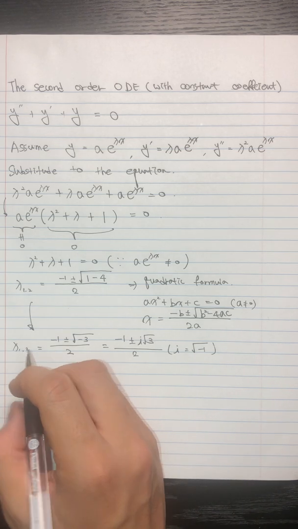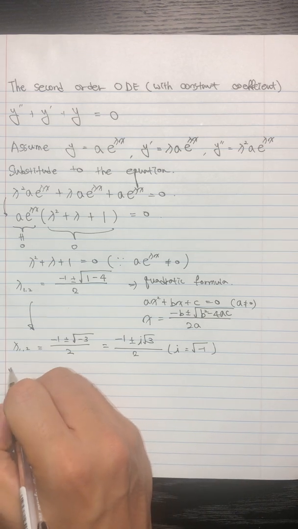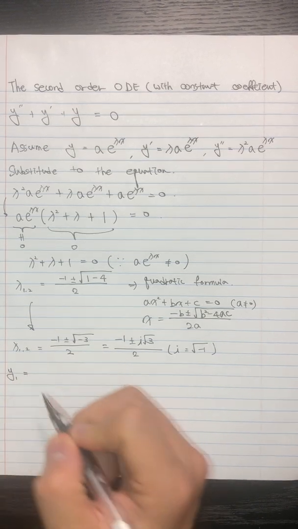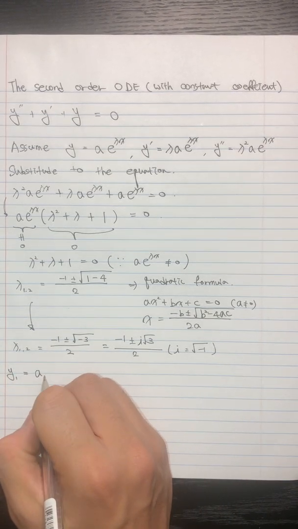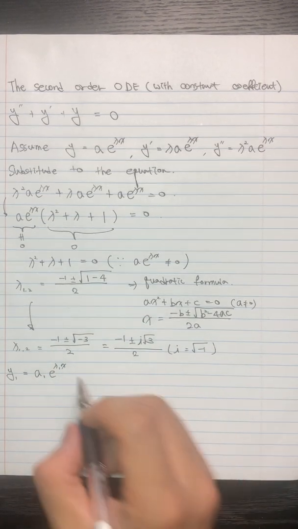So there are two lambdas, that's why we can find y1, first of all, a1 exponential lambda 1 x, right?